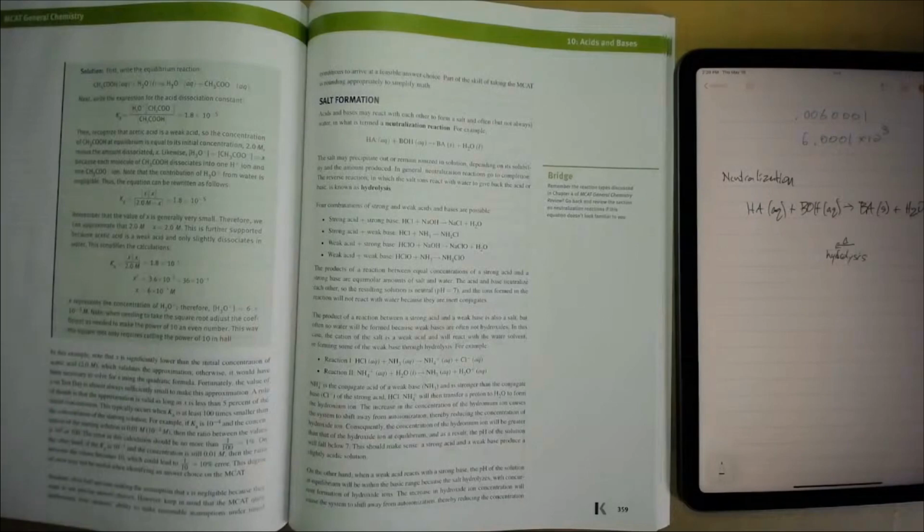The increase in the concentration of the hydronium ion causes the system to shift away from autoionization, thereby reducing the concentration of hydroxide ion. Consequently, the concentration of the hydronium ion will be greater than that of the hydroxide ion at equilibrium, and as a result, the pH of the solution will fall below 7. This should make sense. A strong acid and a weak base produce a slightly acidic solution.